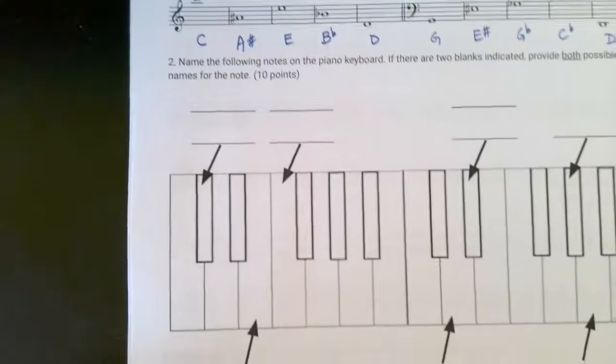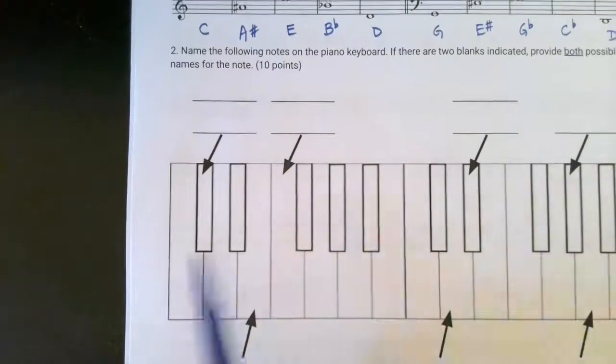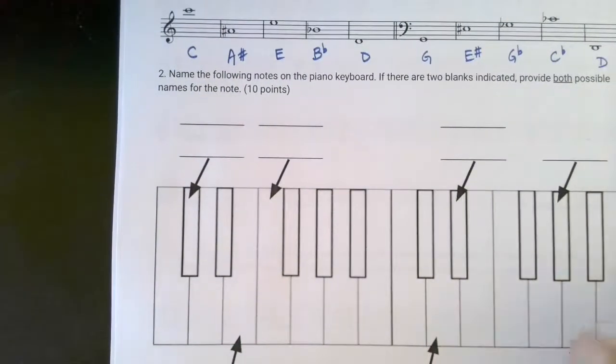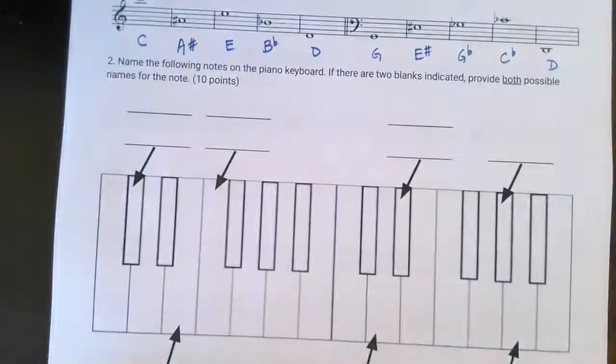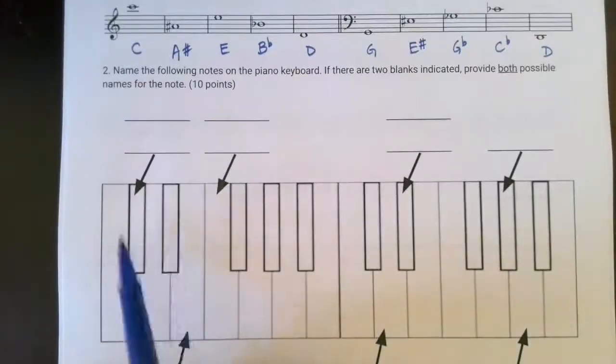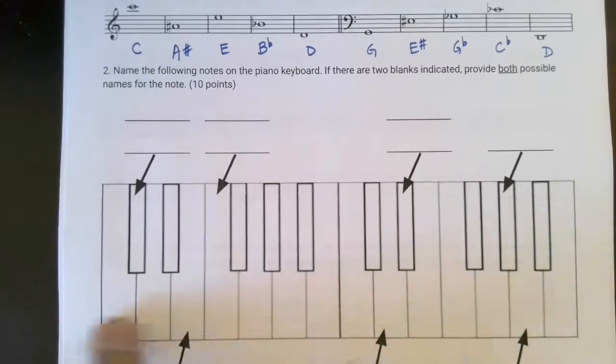If you remember, the piano keyboard is organized in two groups of black keys and white keys. The black keys are organized in groups of 2 and 3, and then the white keys are just one all along the bottom here. They're all just lined up.